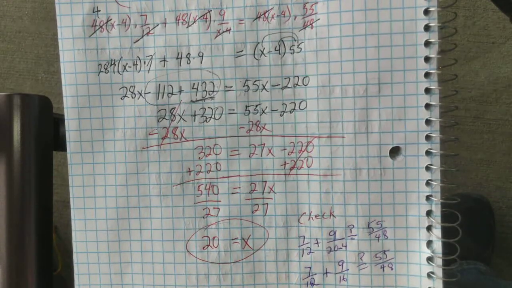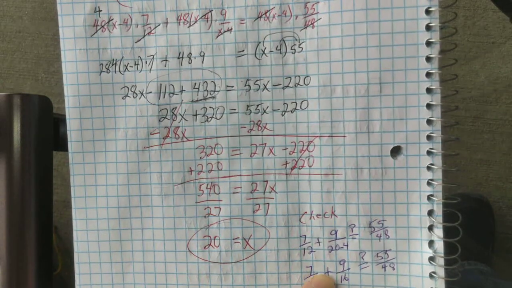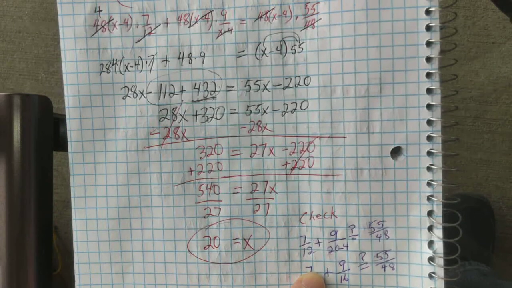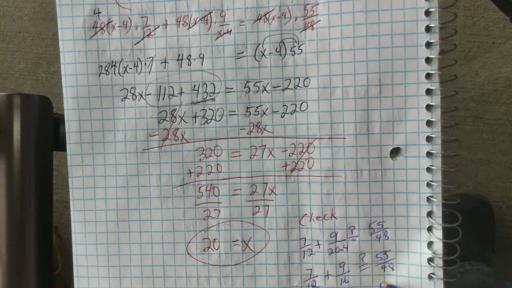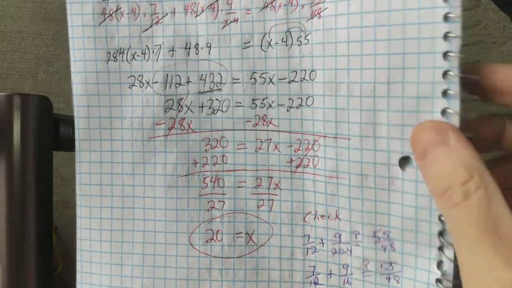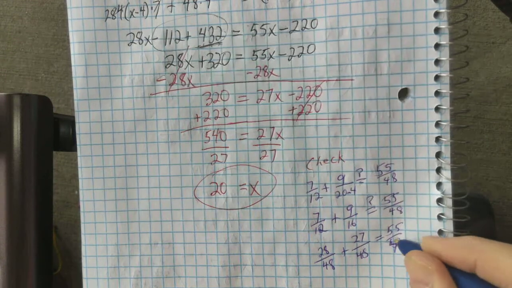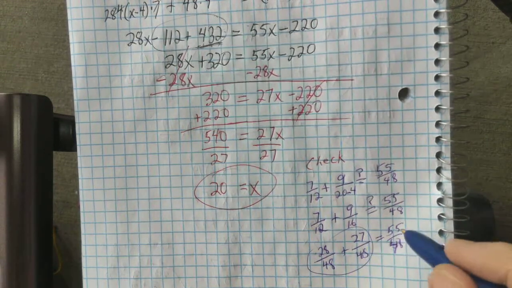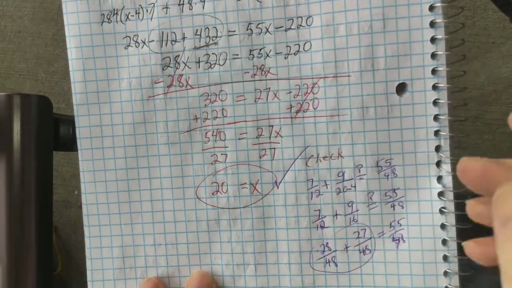So 7 times 4 is 28 over 48. 16 times 3 is 48. So 9 times 3 is 27. I don't know, are you seeing all this checking I'm doing here? And I am pretty pleased because 28 plus 27 is 55, and we keep that same denominator. So yeah, that checks out.